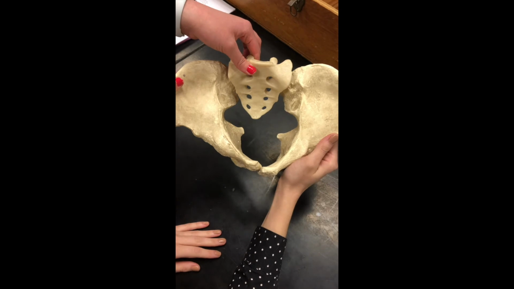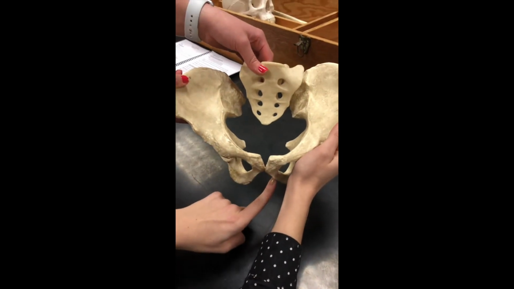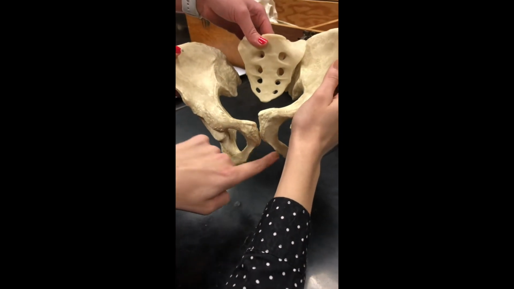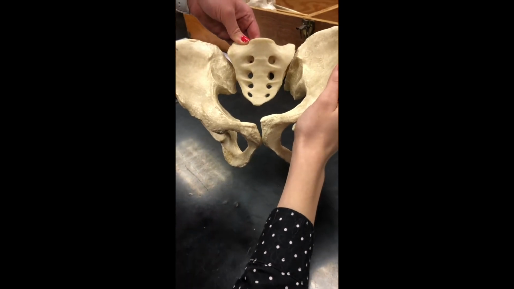Okay, so now we're going to move on to the pubis, and the pubis is this area down here. So the pubis will have the pubic arch, which you can see is this nice triangle looking shape here. So this will tell the difference between a male and a female.